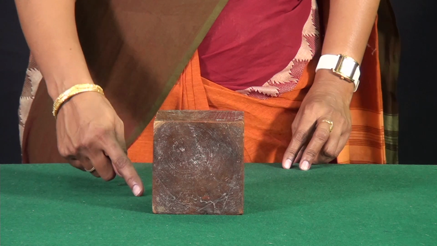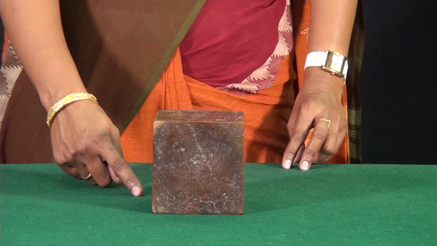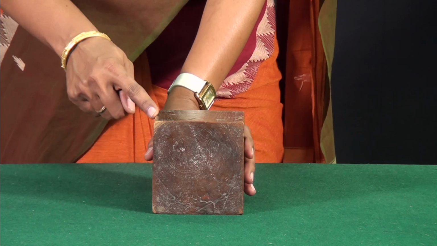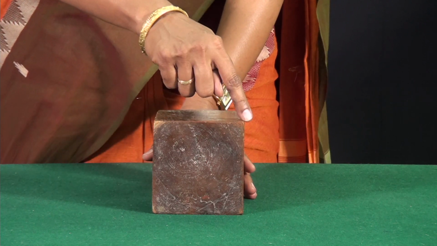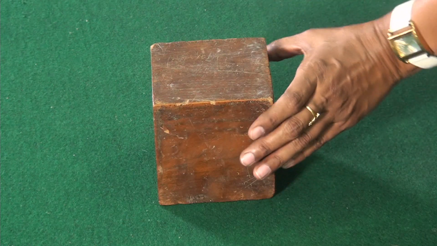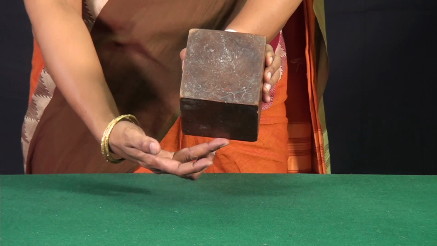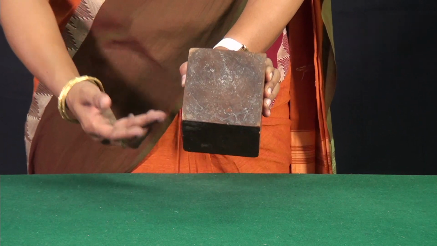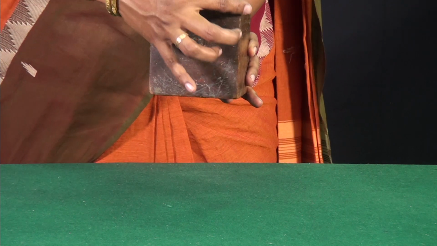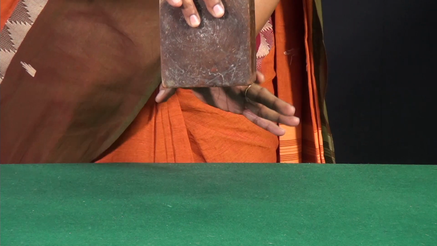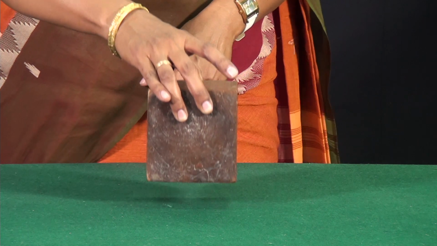Edges are the line segments along which 2 faces intersect. Again, for a cube, it has 12 edges: 4 on the top, 4 at the bottom, and 4 on the sides.